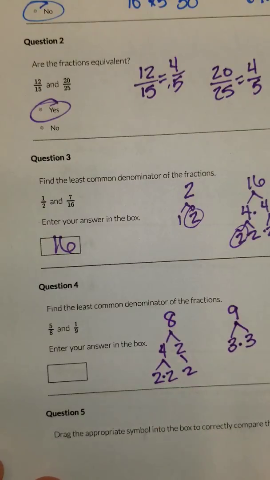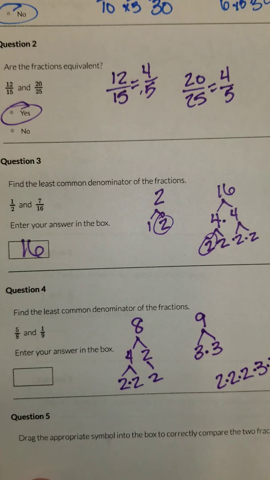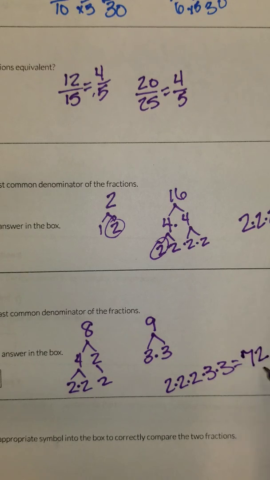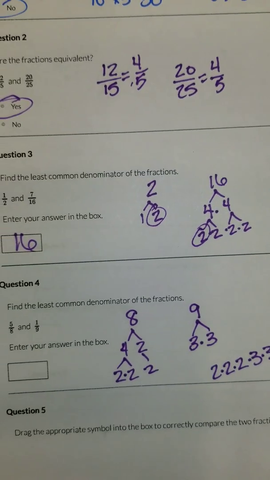So I have no pairs, so I'm just going to multiply them all together to find my least common multiple. So 2 times 2 is 4, times 2 is 8, times 3 is 24, times 3 is 72. So our least common denominator here is 72.